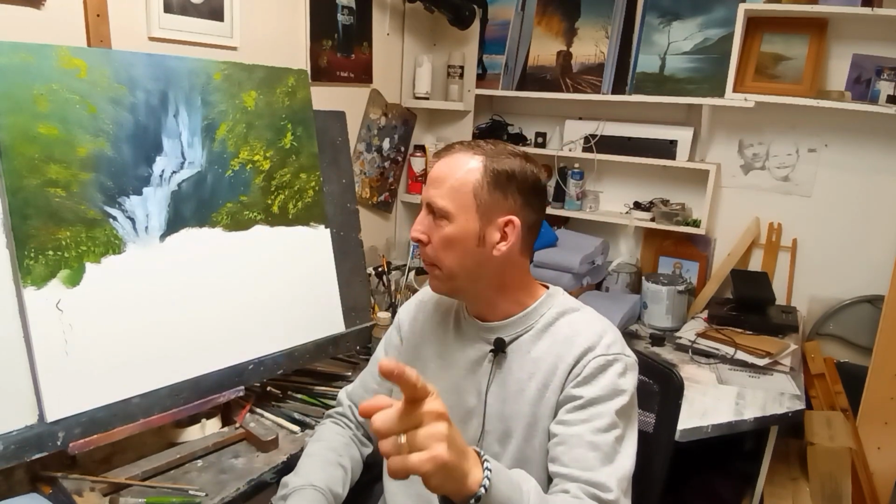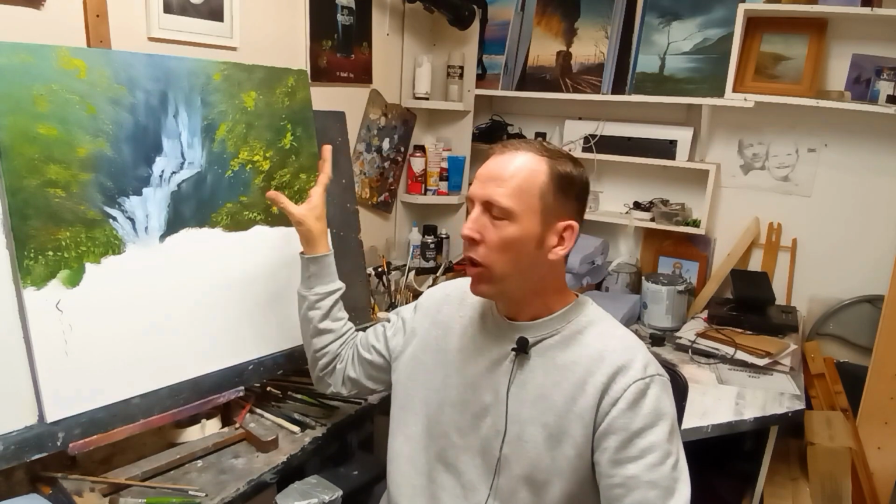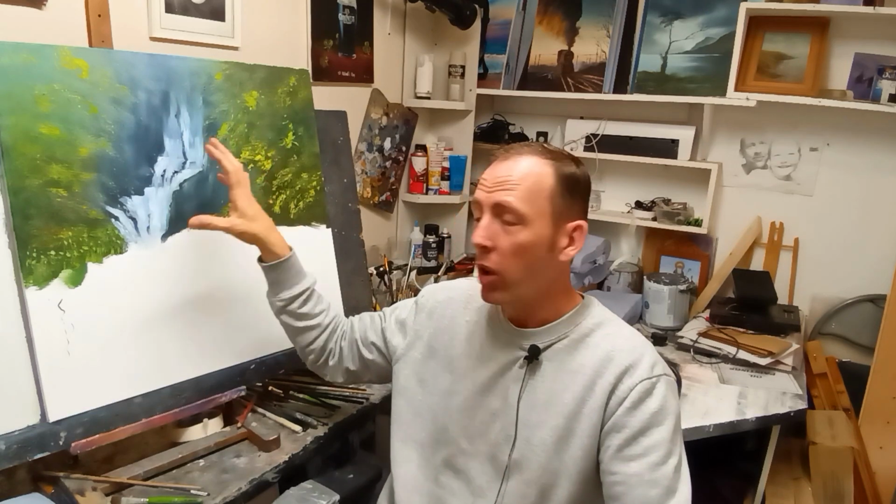An interesting comment on this, someone was saying the foliage pushes the waterfall back, and that's exactly what I wanted to do. That's why I used the palette knife for the foliage, just to create a nice rich strong foliage, because I want to push the waterfall right back into the distance. So it worked. Thank you for that comment. It's coming on quite nice.